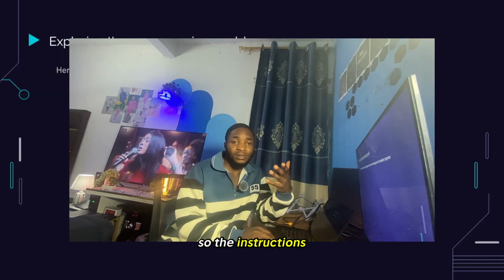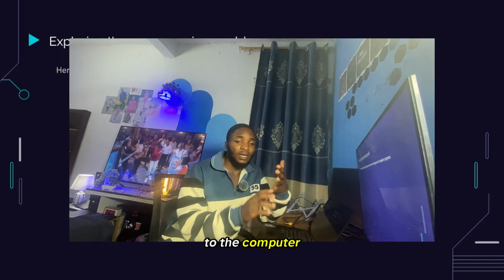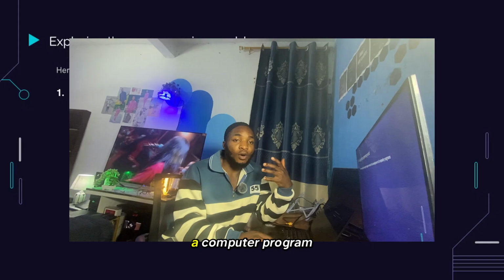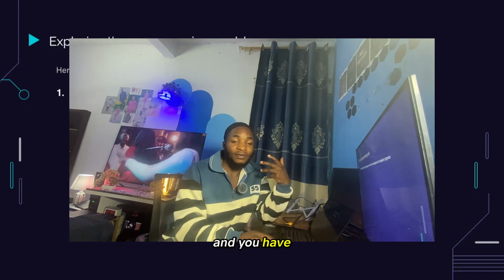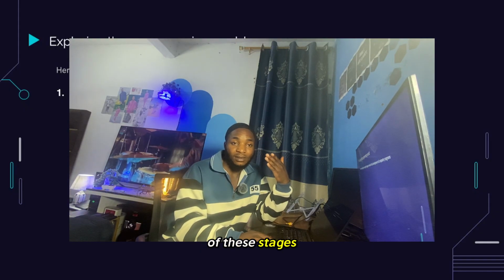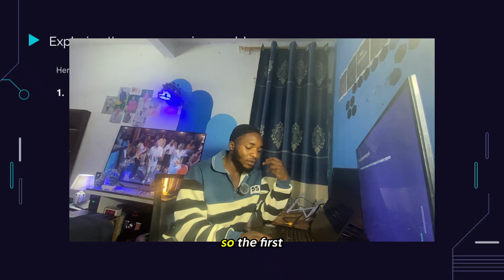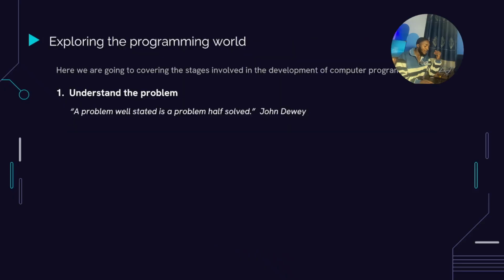With the instructions that we give to the computer, it either solves a problem or runs a program. There are 6 stages involved in developing a computer program, and you have to understand all of these stages. So we're just going to be having an overview of these stages. The first stage is understanding the problem. Like John Dewey says, the problem well stated is a problem half solved. It's the same in computers.